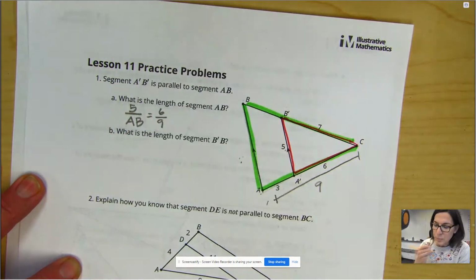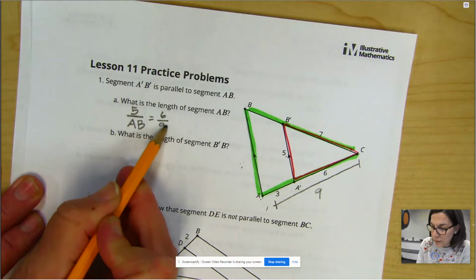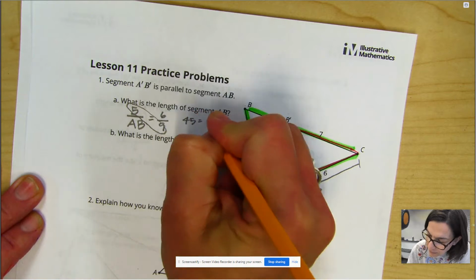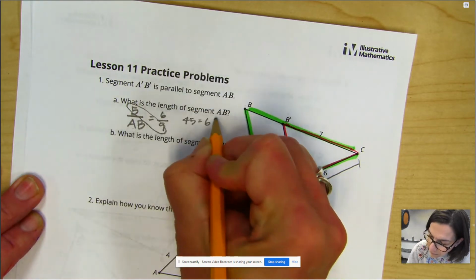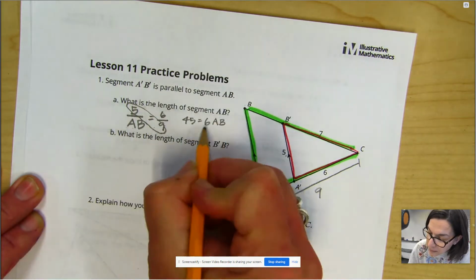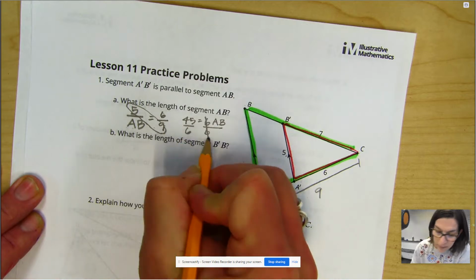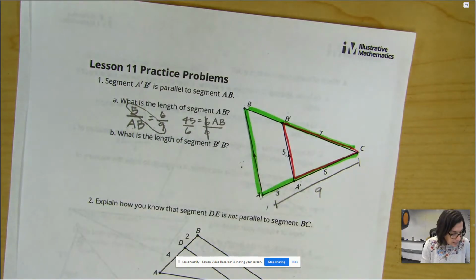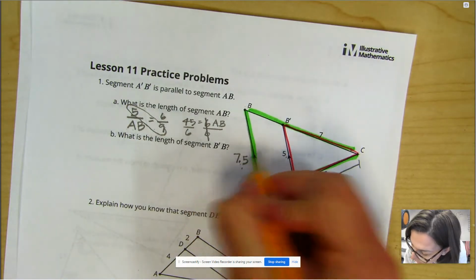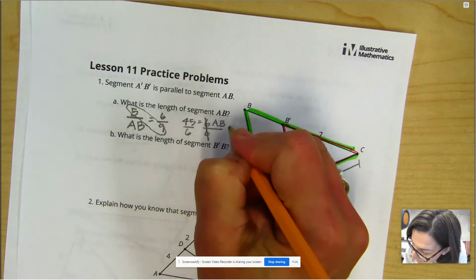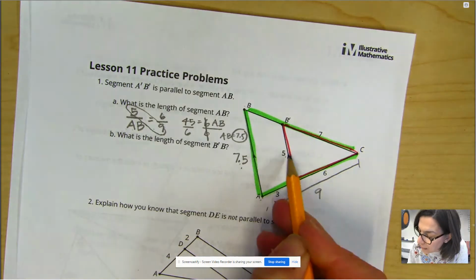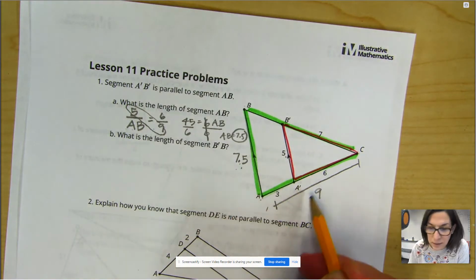Okay, I'm going to use cross products. I know the cross products have to be equal, so I'm going to go 9 times 5 is 45. That has to equal 6 times whatever this is, 6 times AB, which is your unknown. So really, you're just taking 45 divided by 6, and you're going to get 7.5. That looks reasonable. So AB is 7.5. Okay, 5 is to 7.5 as 6 is to 9.